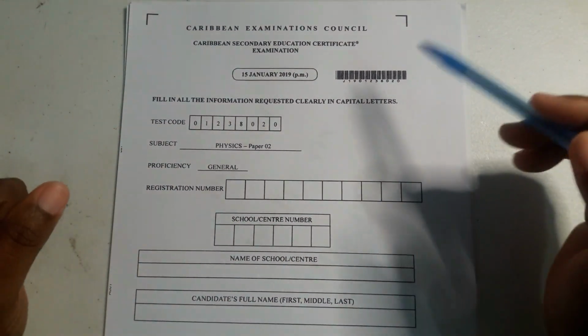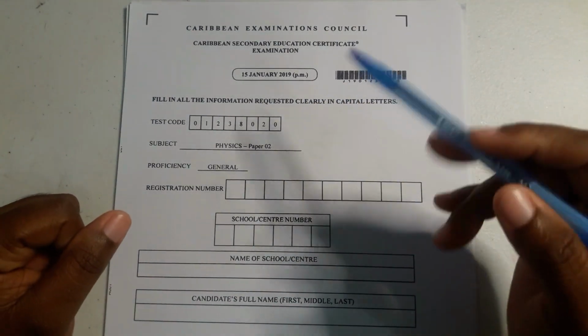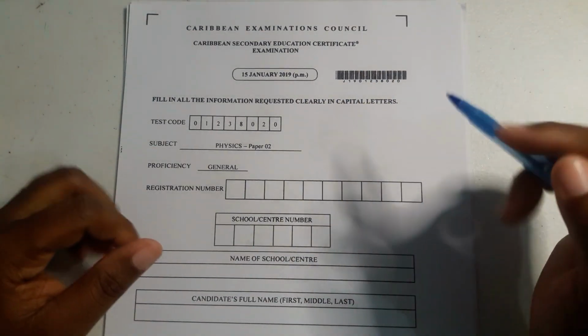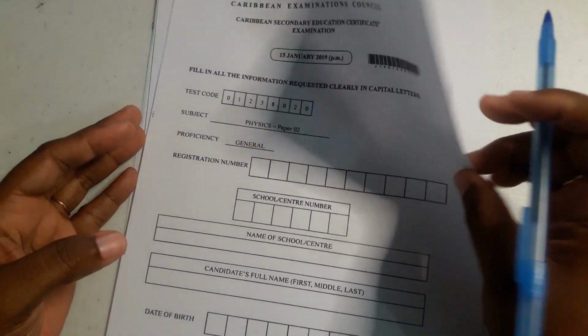You suggested it, and now it's here. January 15, 2019, Physics Paper 2. We're going to start with question 1.